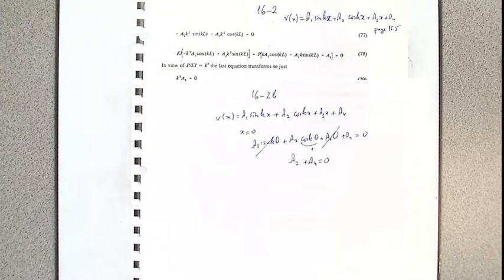Let us go back. Yeah, A2 plus A4 equals 0.